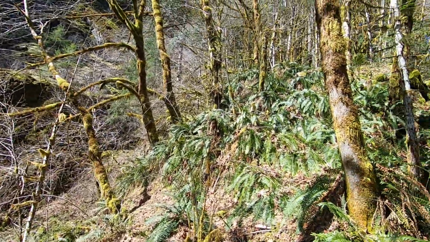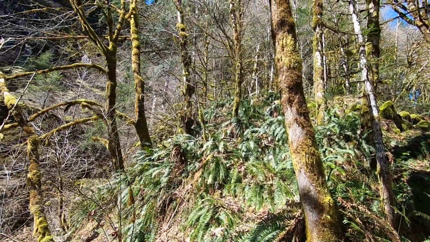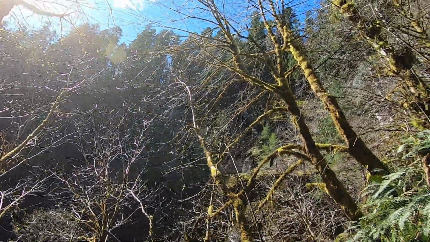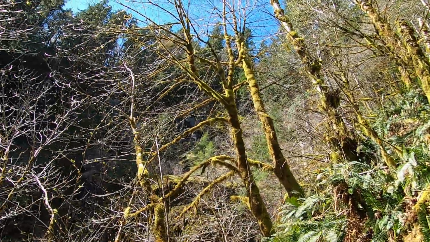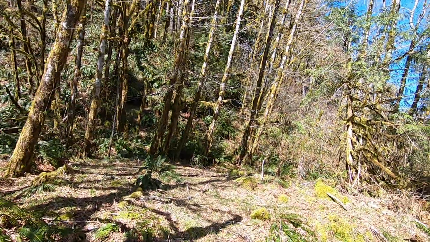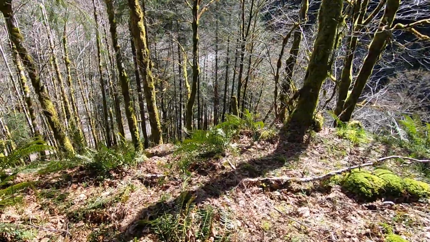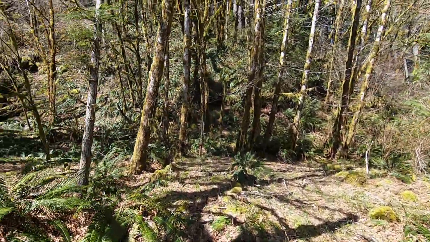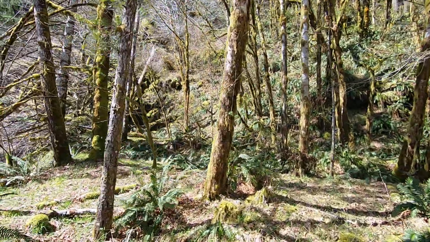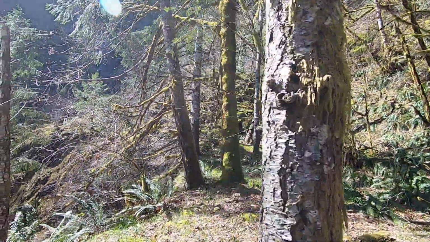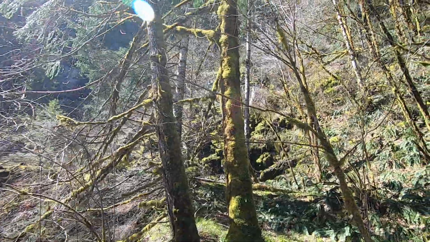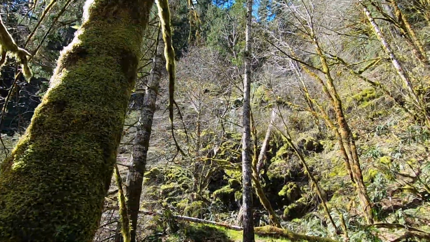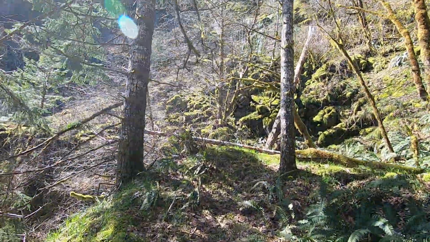There's lots of spots where they did this. Building these logging roads way back in the day, 60 years ago. If we ever get to it, huh? Wow, that was steep. I'm getting too old for this. Nah, not really. And now we got more climbing. I'd like to get up on top of that. Whew.